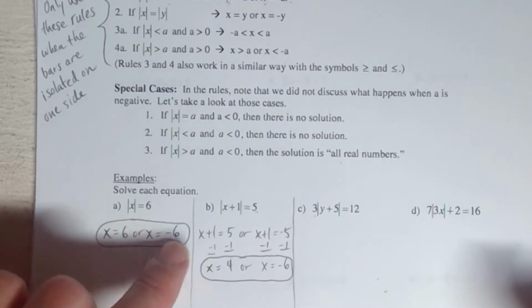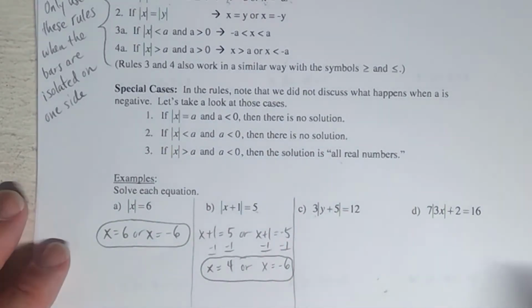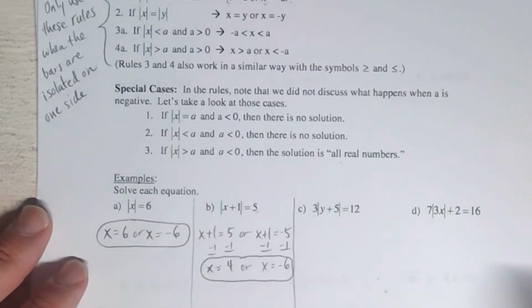Just say x equal to 6, x equal to negative 6, x equal to 4, x equal to negative 6. Keep the 2 equations separate, but just circle them both after you get x by itself, okay?